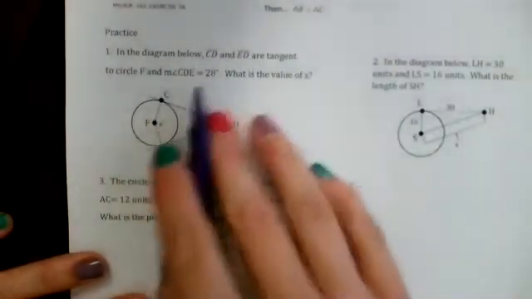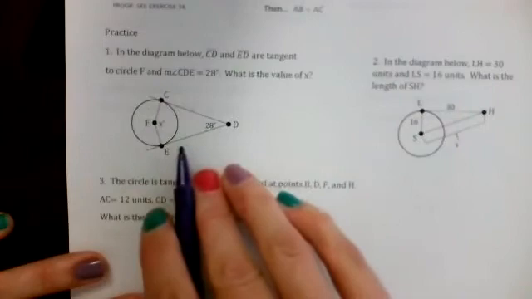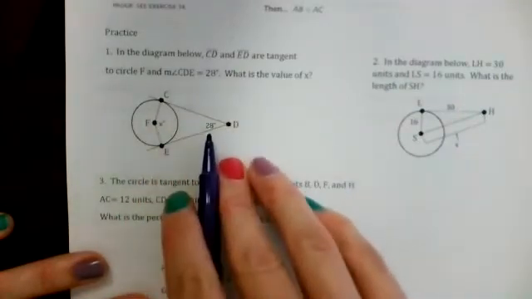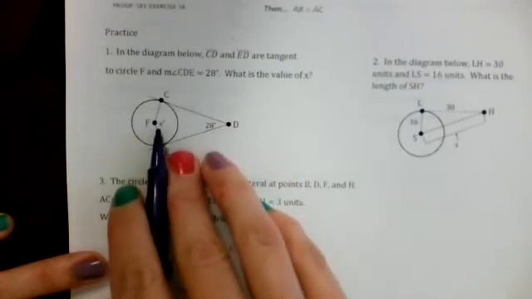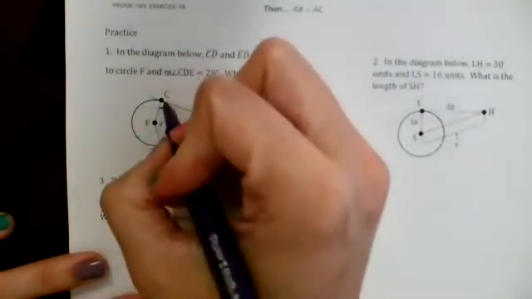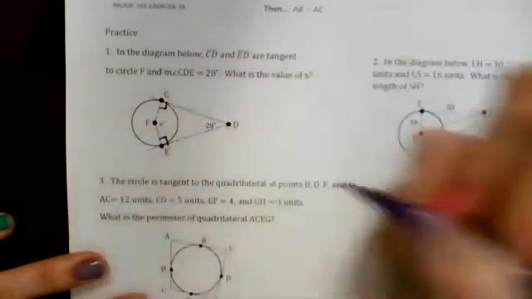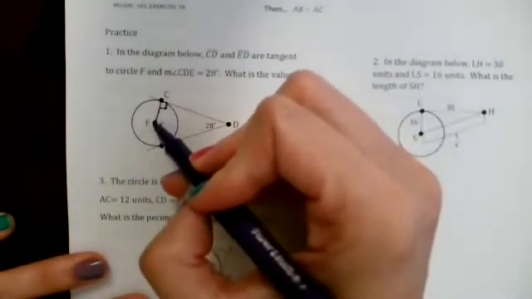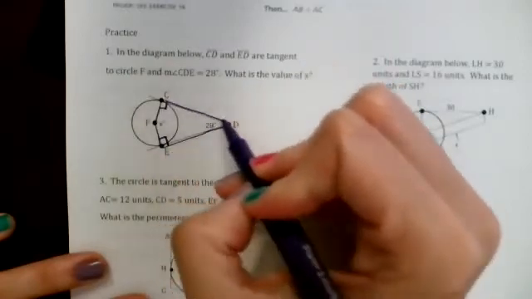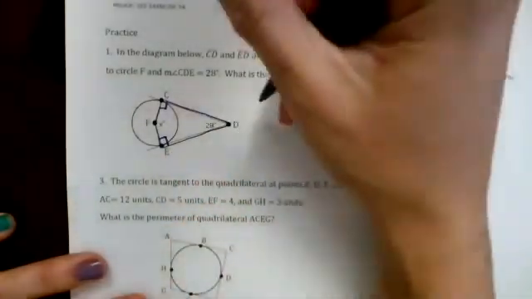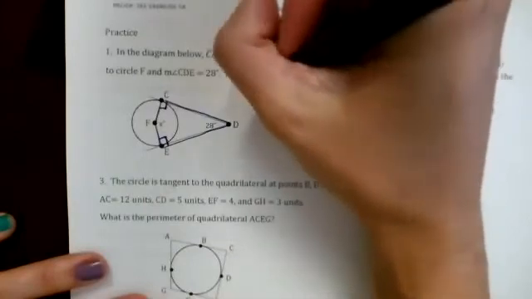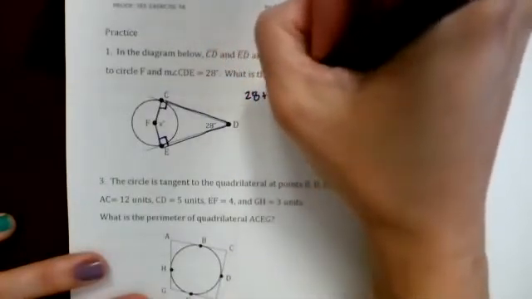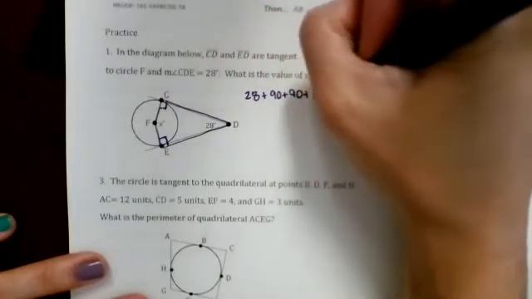In the diagram below, CD and ED are tangent to circle F, and measure of CDE is 28. What is the value of X? So we just said tangent and a radius are perpendicular, so we know those are 90. This figure here is a quadrilateral. You guys learned all quadrilaterals have 360 degrees. So if I add up all the angles in a quadrilateral, I should get 360.